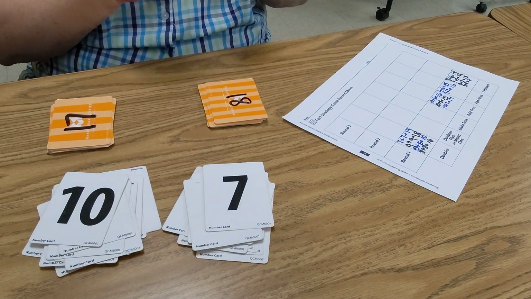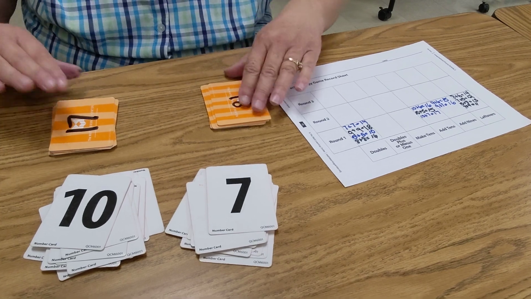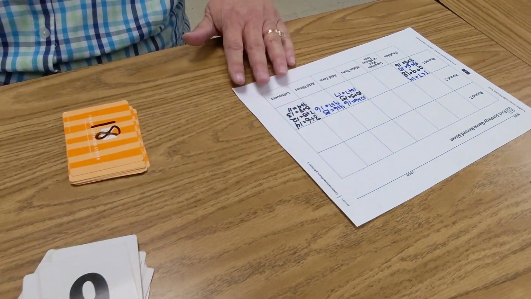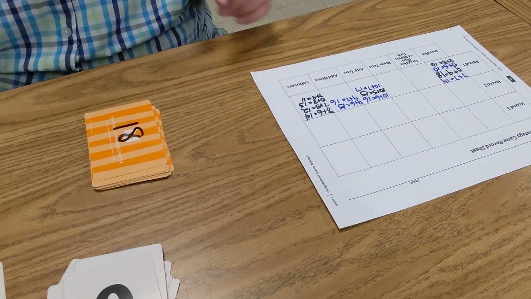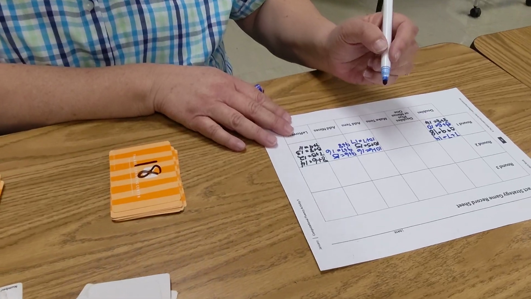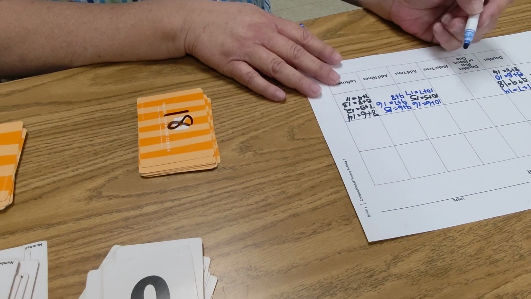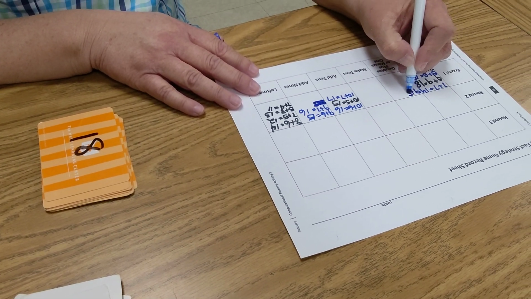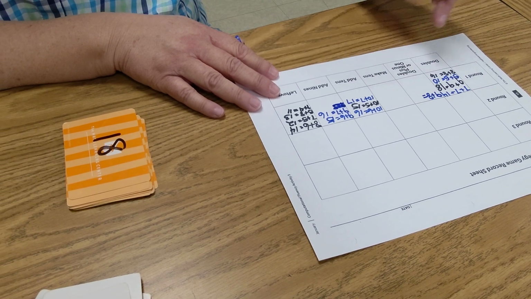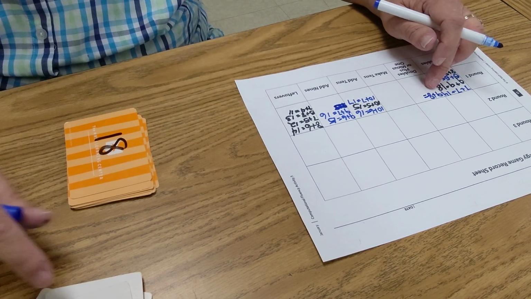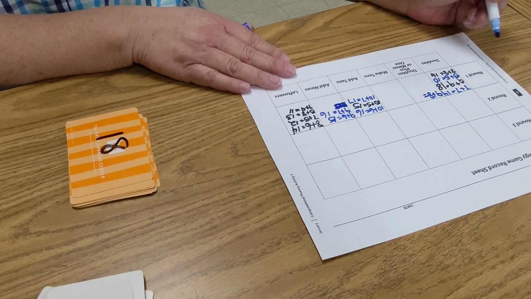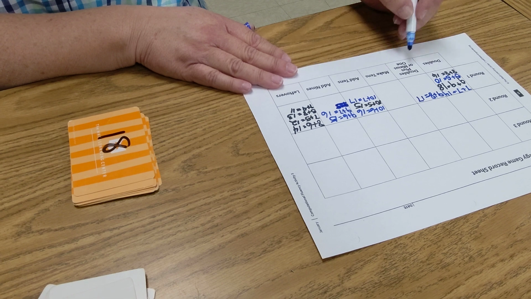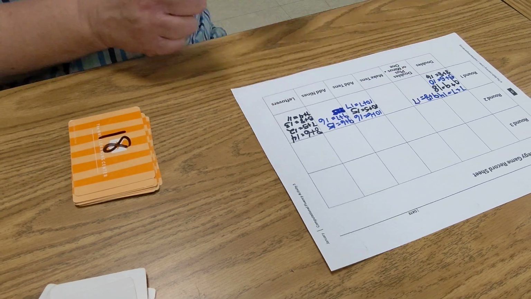Okay. I'm going to do my turn one last time and your turn one last time, and then we'll move on. 8 and 9. Ooh. Add 9s. Oh, but guess what, you guys? Just as I wrote that, I realized it is a doubles minus 1, because I want to do the 9. So 9 plus 9 is 18, minus 1 is 17.